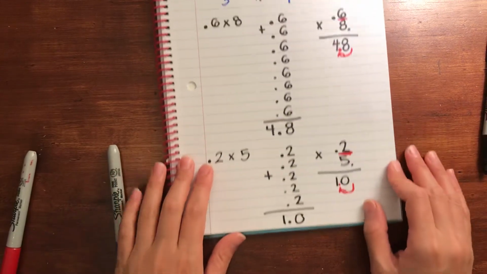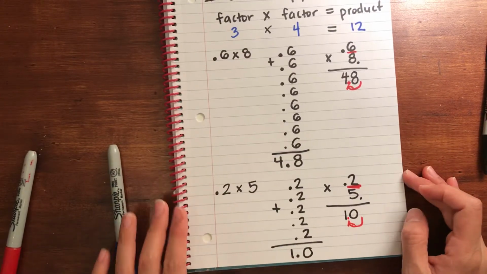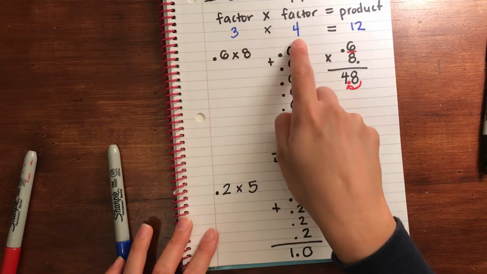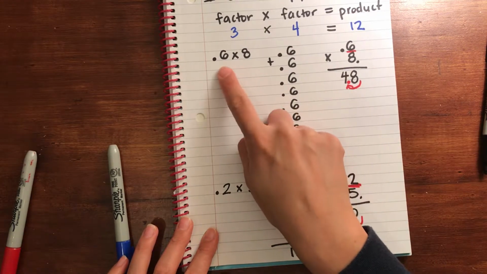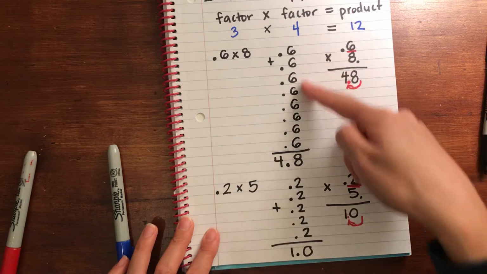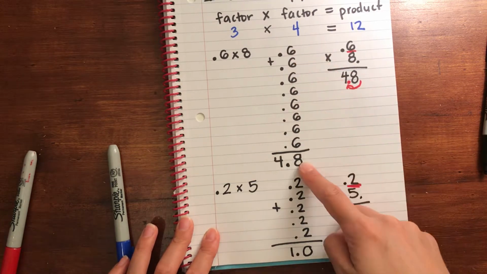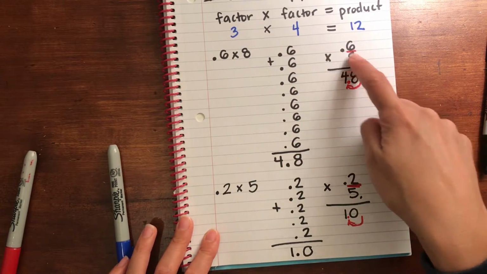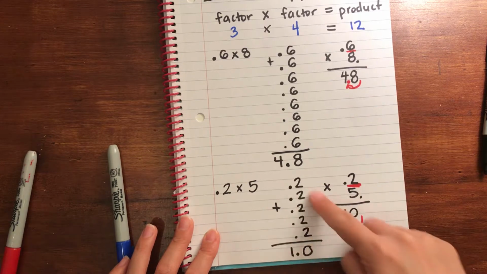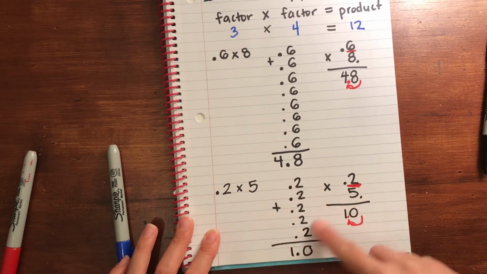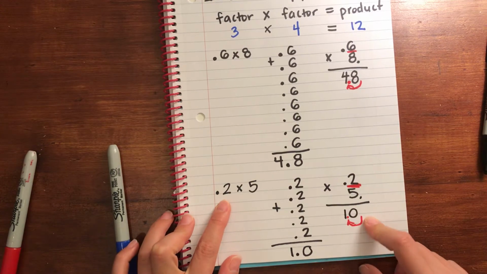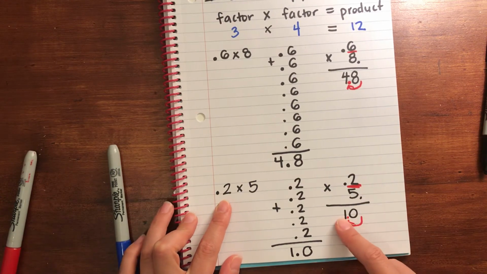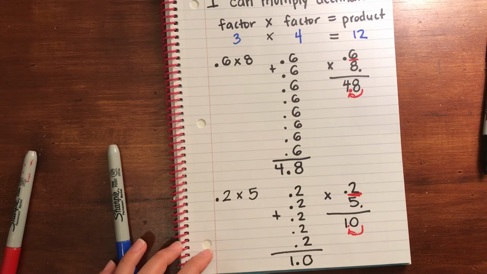All right, so this is just starting us off with multiplying decimals. We went over factors, went over what a product is, understanding that when you multiply a whole number by a decimal, it's repeated addition. But instead of writing all this out, we just use the standard algorithm and adjust the answer. Again, writing it out conceptually, understanding it is repeated addition, whole number by a decimal, but writing it out using the standard algorithm and adjusting the answer for multiplying decimals by whole numbers.